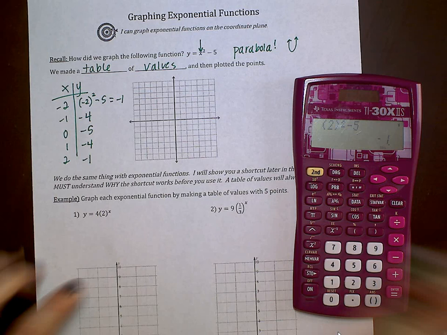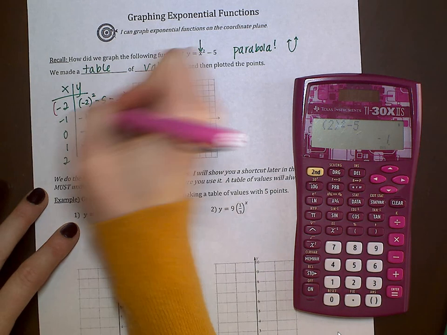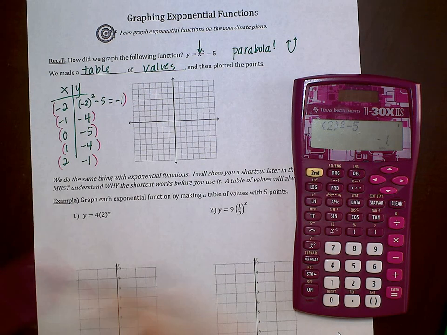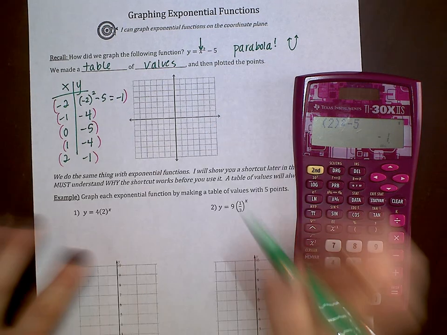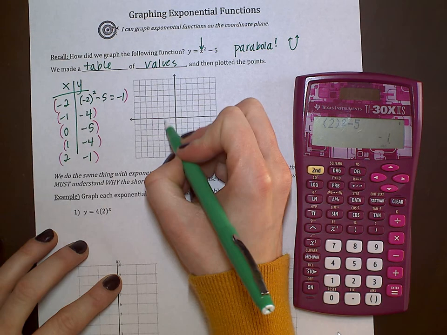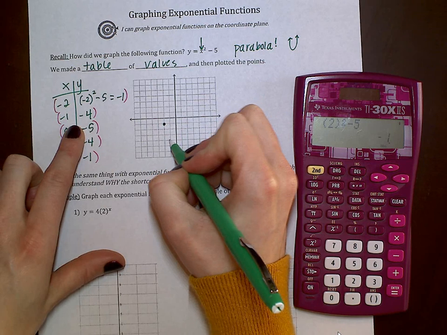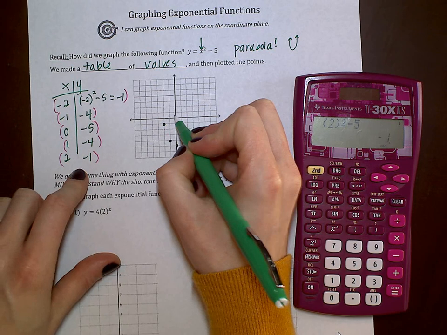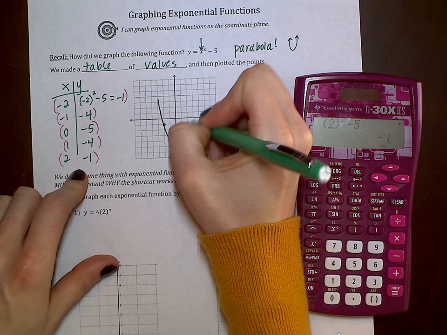So once you've got a table of values here, just recognize that these are ordered pairs. This is just 5 ordered pairs, I can plot these points and then connect them. And hopefully mine works out to be a U shape. So the first ordered pair is -2, -1, so that's left 2, down 1, then -1, -4, 0, -5 would be right there. Perfect. And what do you know? There's my parabola.